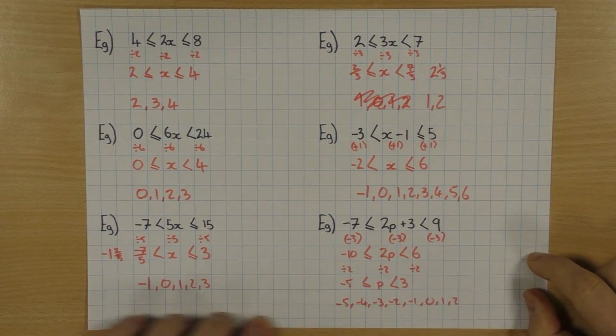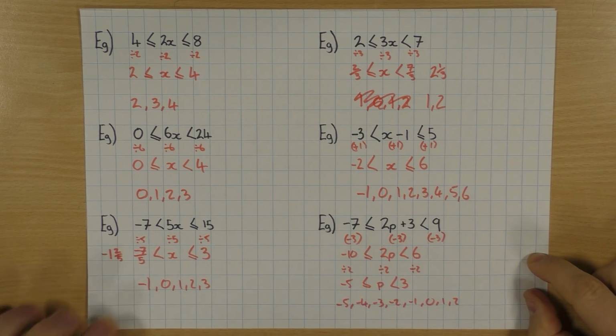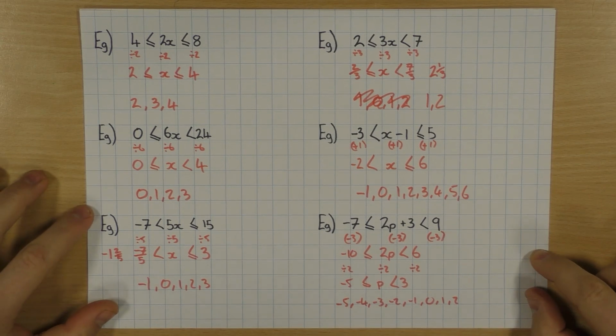Okay, so that's all you really need to know for basic inequalities. If you're on about how to solve inequalities, I've done 2 videos on that, looking at the flowchart or the balance method. So if you need to solve inequalities, make sure you have a look at that video.